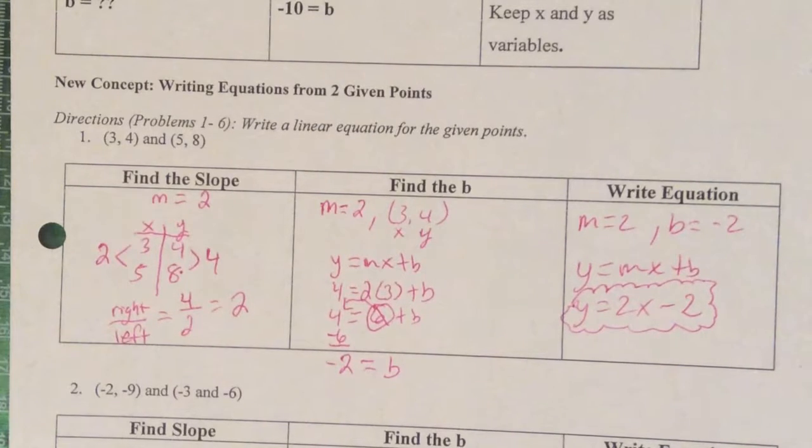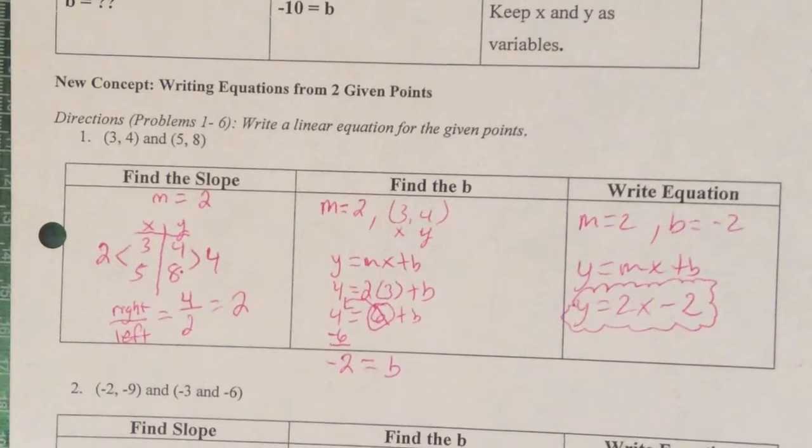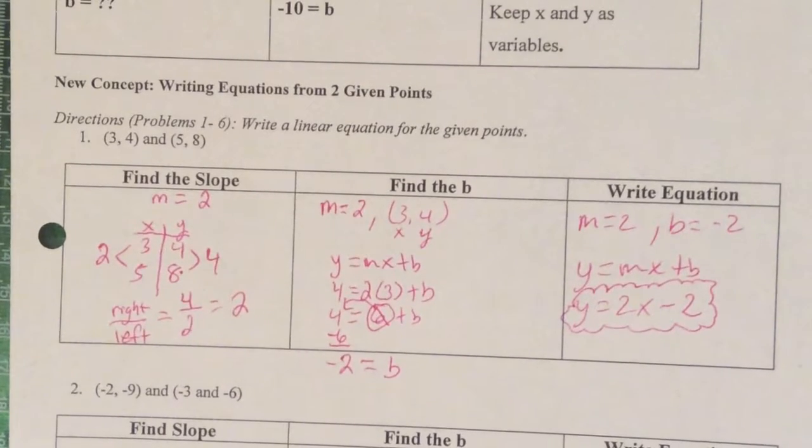Now, from this point forward, I'm about to show you a technique that will allow you to get your calculator to create a table, to create an equation for you. Okay, and if you have a calculator, this is the method I would like for you to use. But obviously, if you don't have a calculator, you're gonna have to know how to do it using this method.